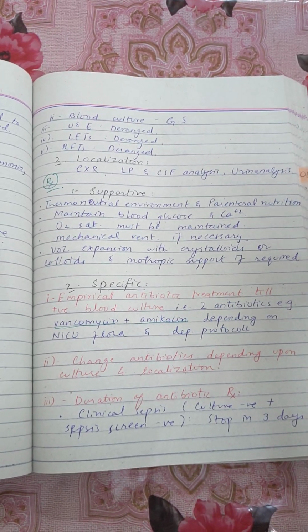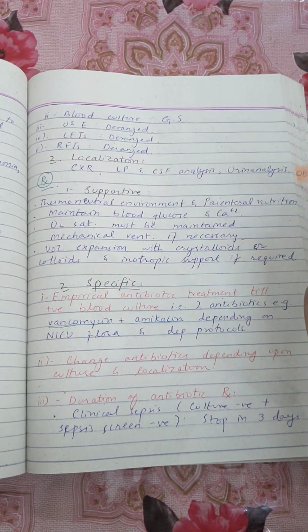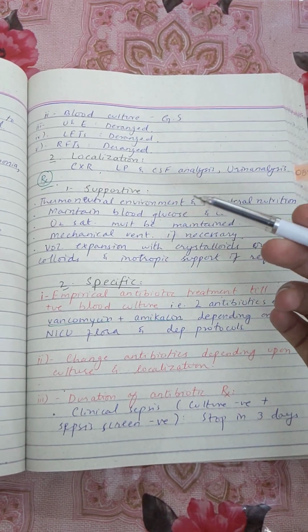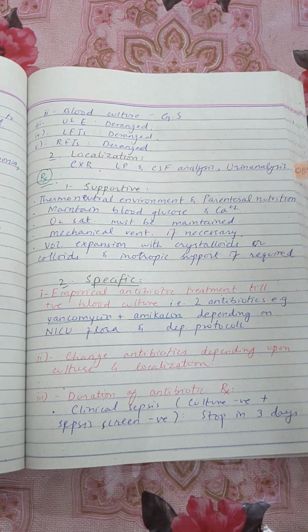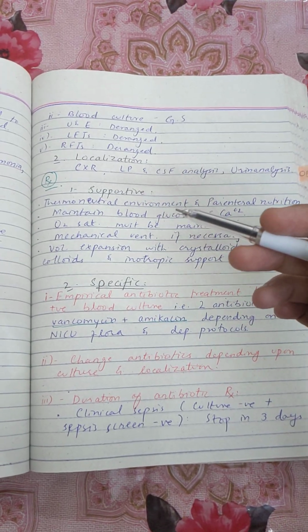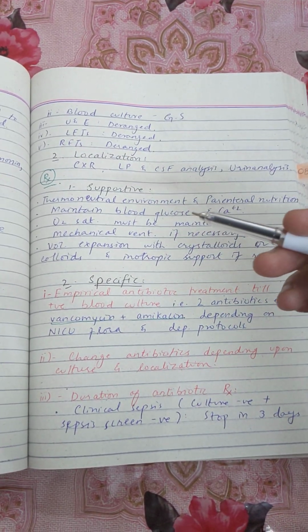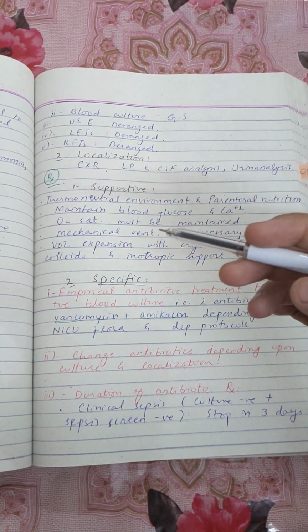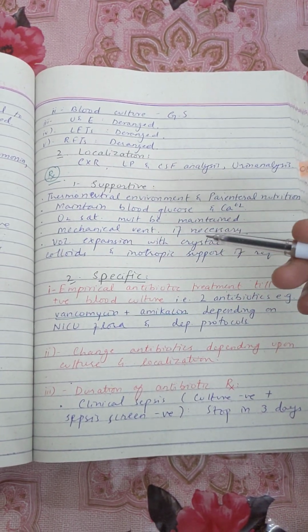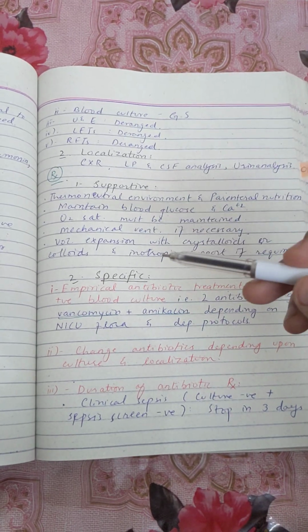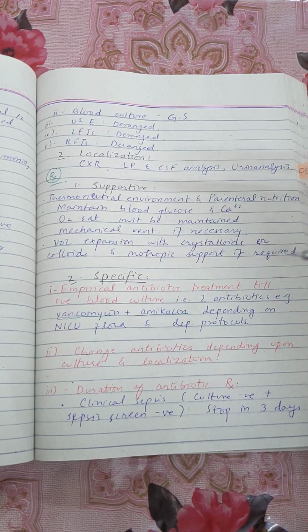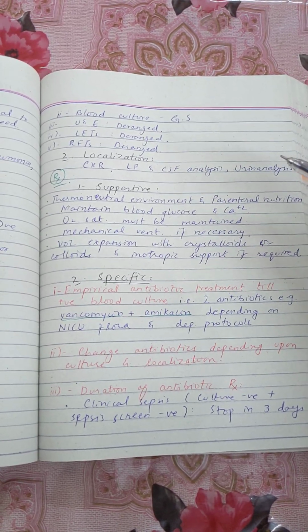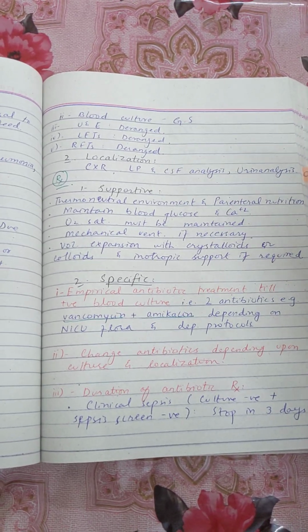Number one, you will have to keep the neonate in a thermoneutral environment, and parenteral nutrition should be started to maintain adequate nutrition. So a thermoneutral environment and parenteral nutrition. Secondly, maintain blood glucose and calcium. Oxygen saturation must be maintained. Mechanical ventilation might be required, and volume expansion might be required with crystalloids or colloids, and inotropic support if required, because in sepsis shock can occur, which can result in hypotension.